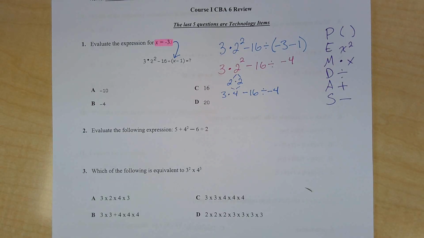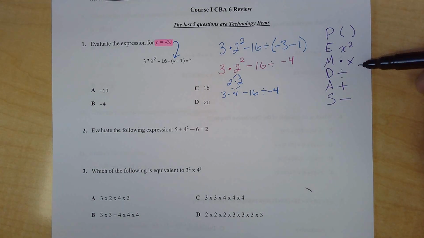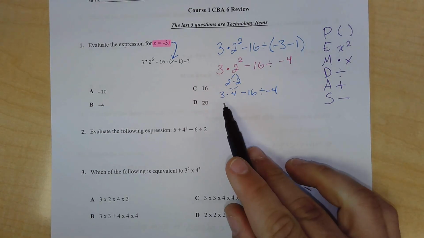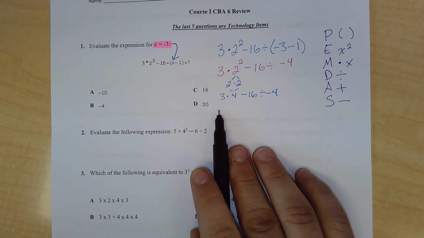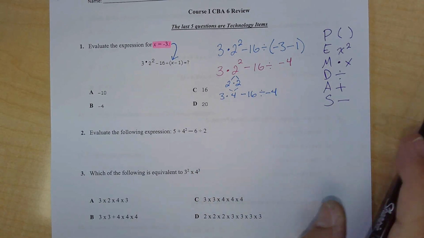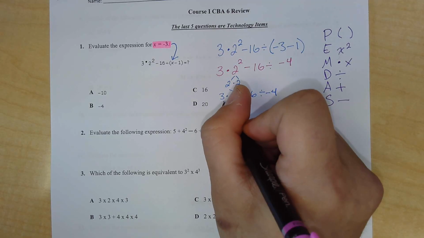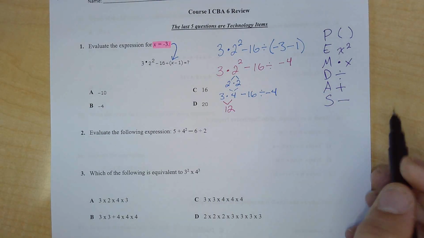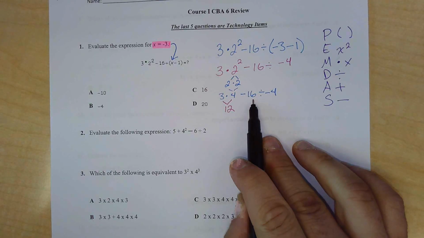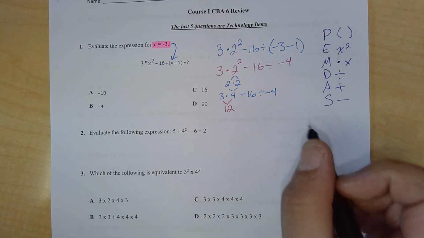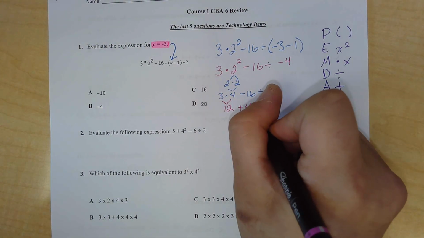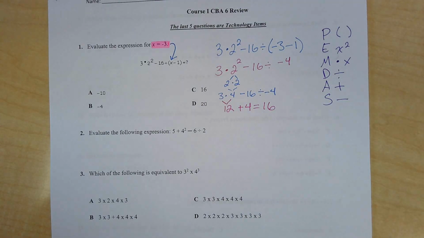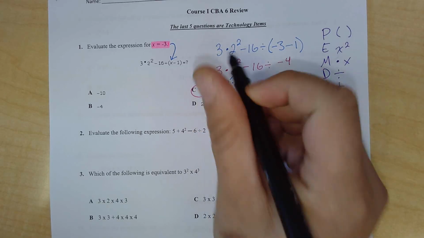Now, even though in PEMDAS it says multiplication before division, when we have multiplication and division in the same expression, we just work from left to right. So that's exactly what we're going to do here. 3 times 4 will give us 12, and -16 divided by -4 will give us a +4. And when we add those two numbers together, we get the answer 16, which is this answer here.